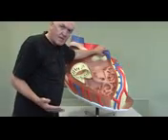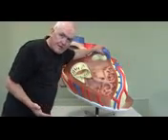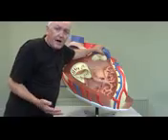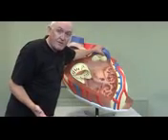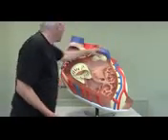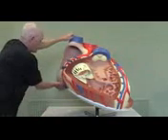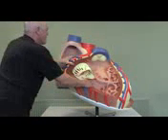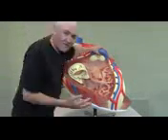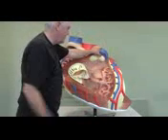It's very simple. An artery is any vessel carrying blood away from the heart. A vein is any vessel carrying blood towards the heart. So the superior and inferior vena cava are veins. The pulmonary artery, obviously, is an artery that's carrying blood away from the heart.